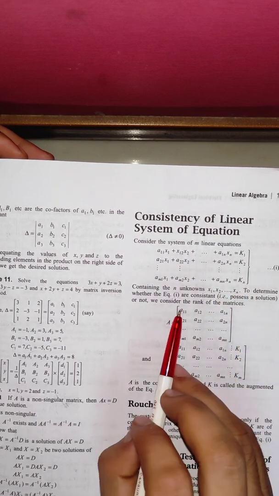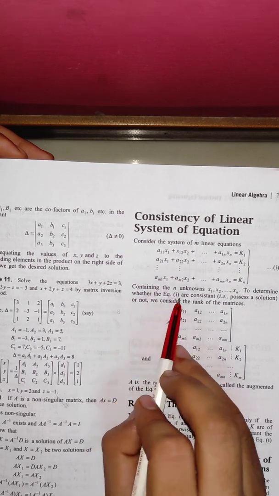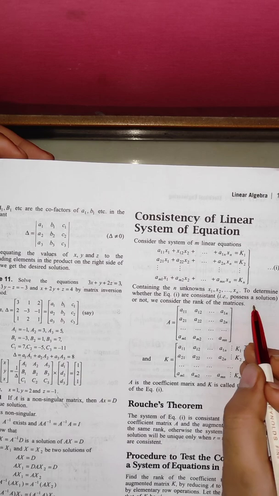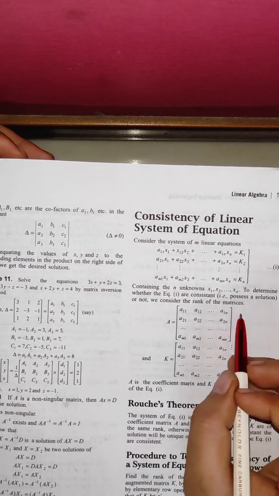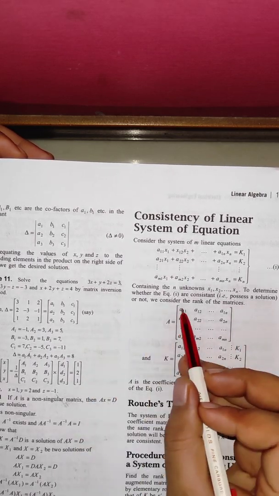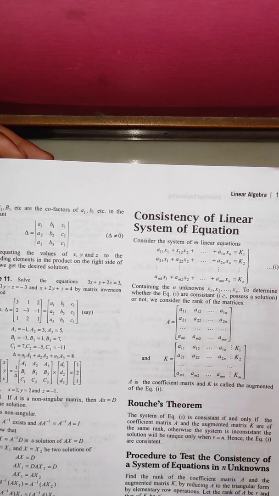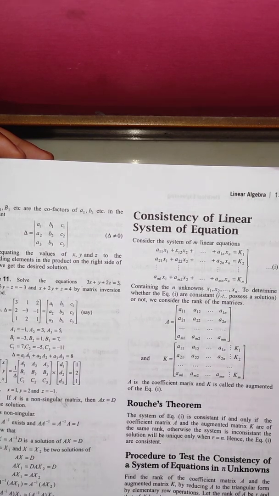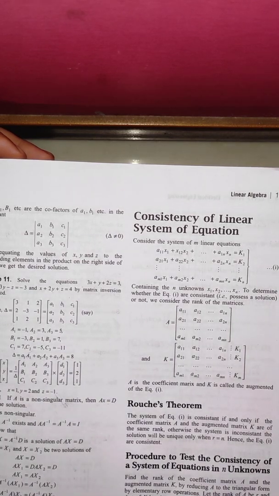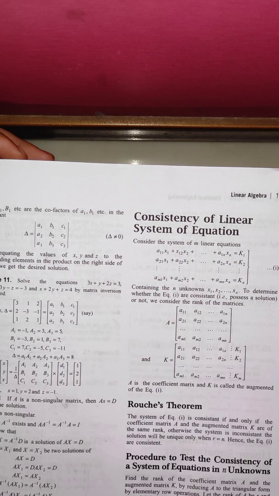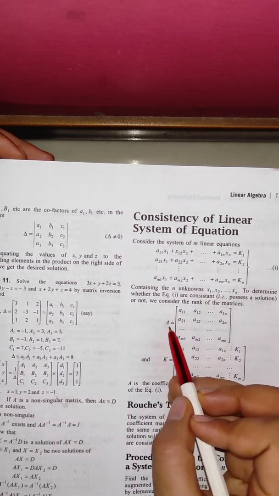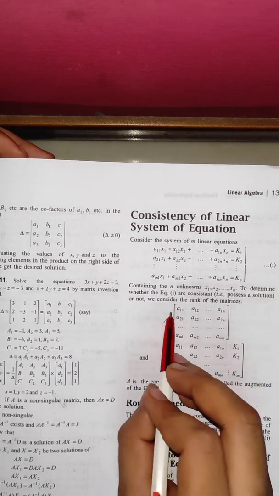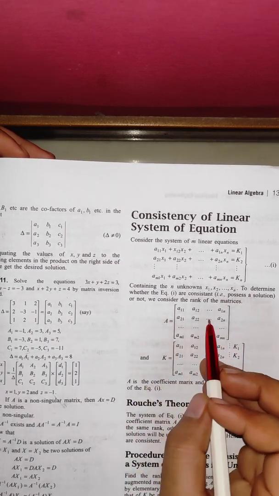So to determine whether the equations are consistent, that is, possess a solution or not, we consider the rank of the matrix. इन सिस्टम ऑफ लीनियर इक्वेशंस की कंसिस्टेंसी देखने के लिए हमें पहले इसकी रैंक निकालनी होगी. So we will make a matrix A, a coefficient matrix rather, A, containing the coefficients a11, a12 up to a1n.